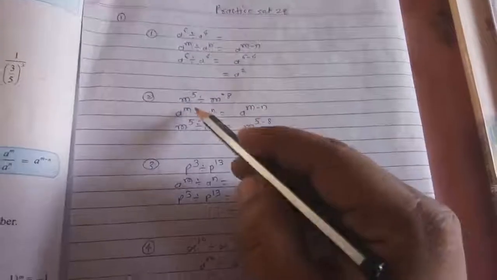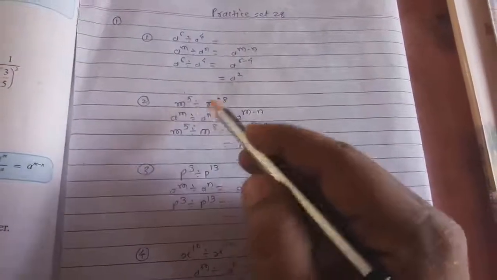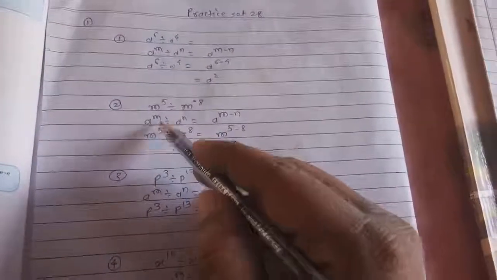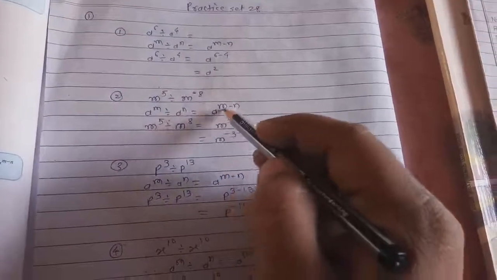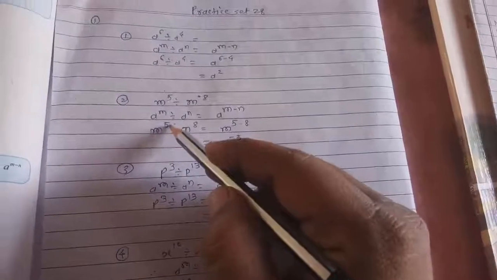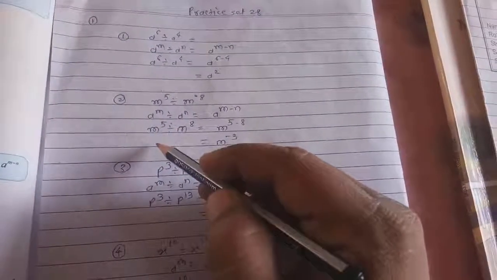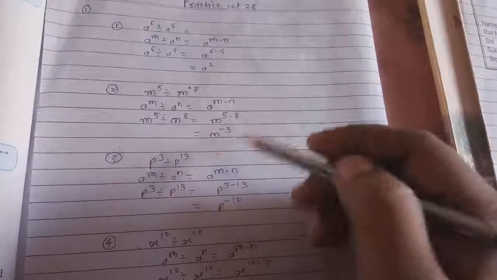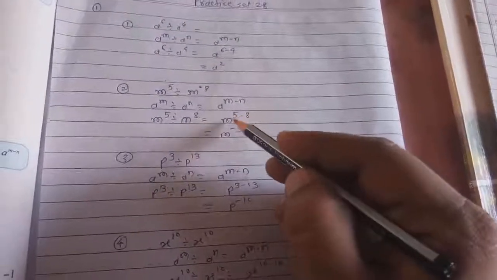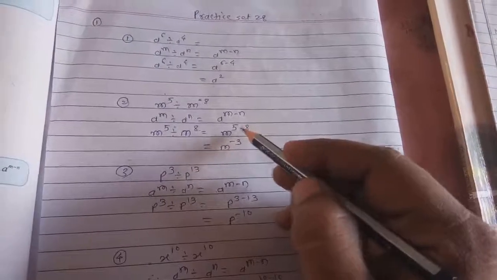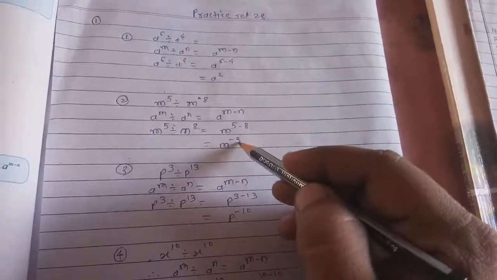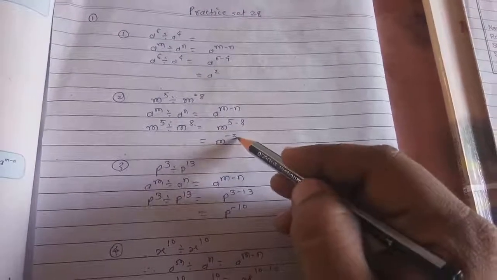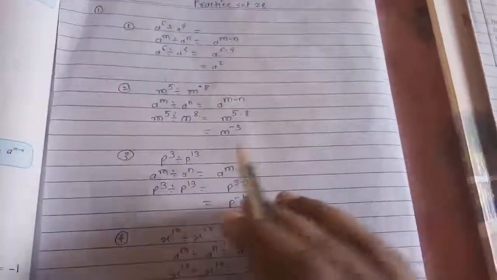A raised to 2. Next, m raised to 5 divided by m raised to 8. So a raised to m divided by a raised to n is equal to a raised to m minus n. So write down the question. m raised to 5 divided by m raised to 8 is equal to m raised to 5 minus 8. Here 5 is positive and 8 is negative. So 5 minus 8, 3, and 8 is bigger than 5, so the sign is minus. So m raised to minus 3.